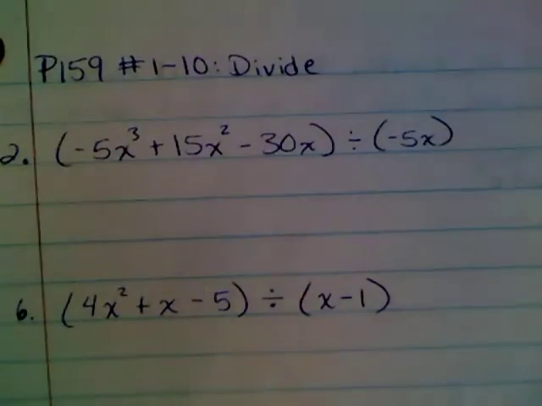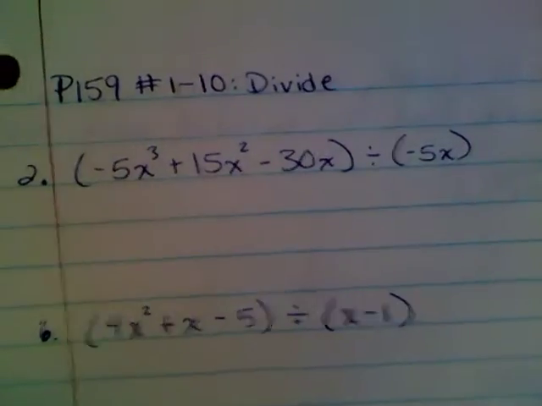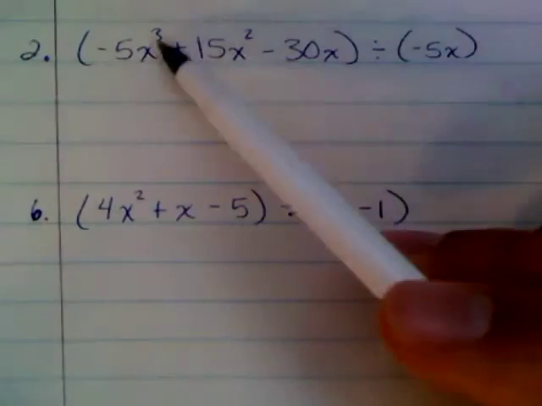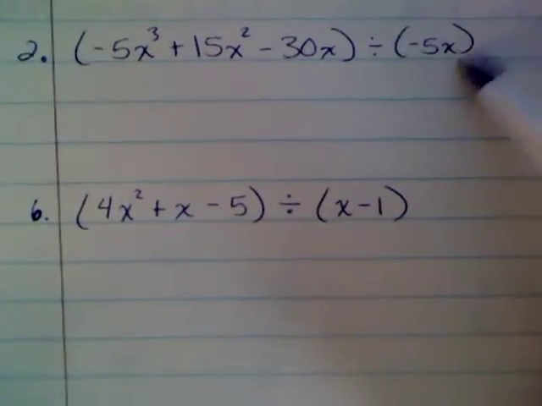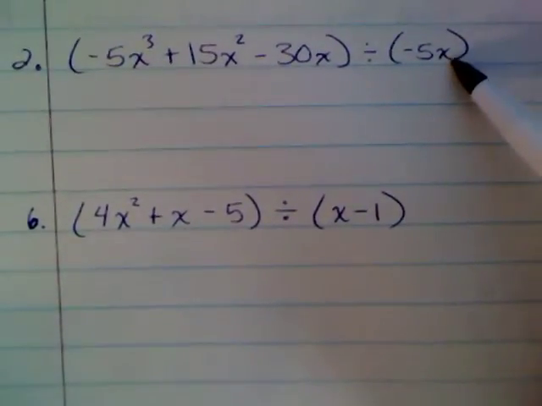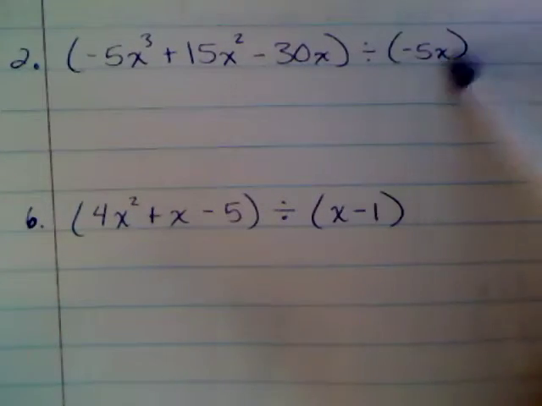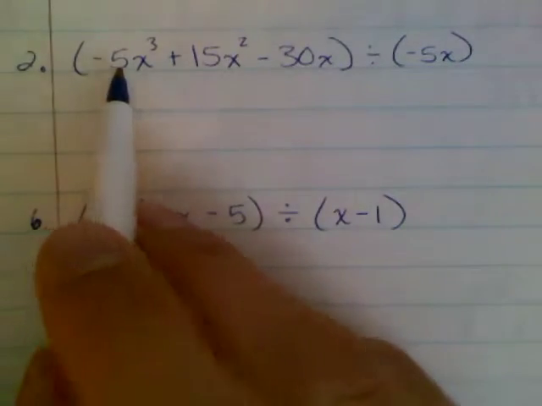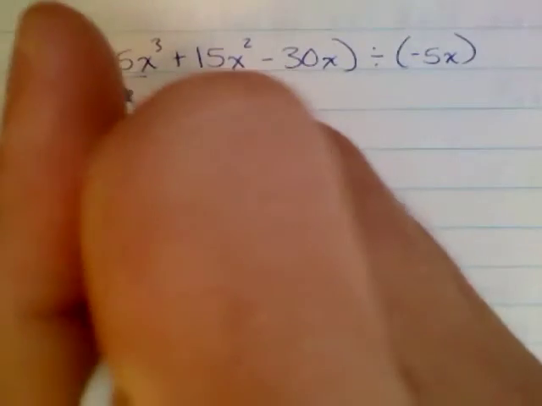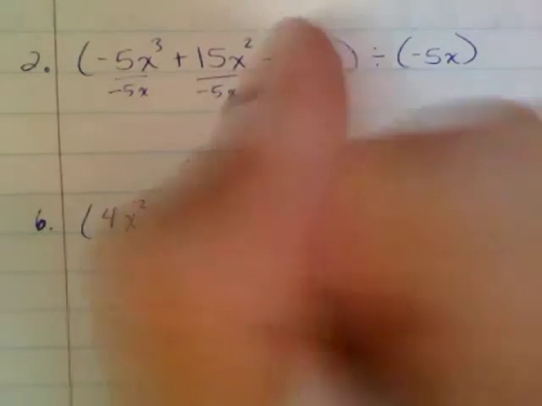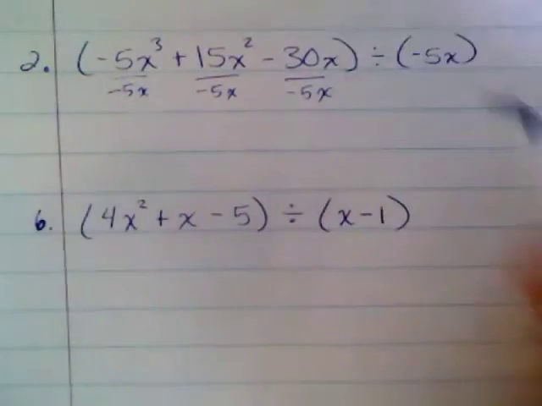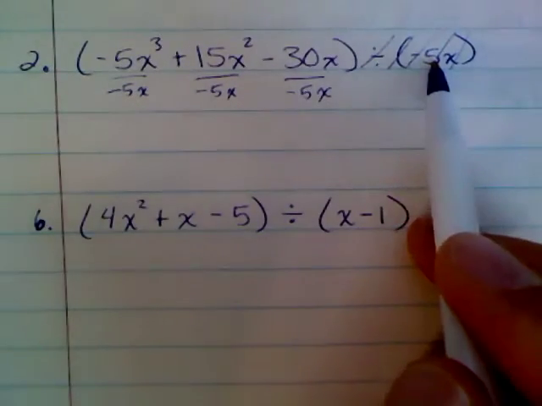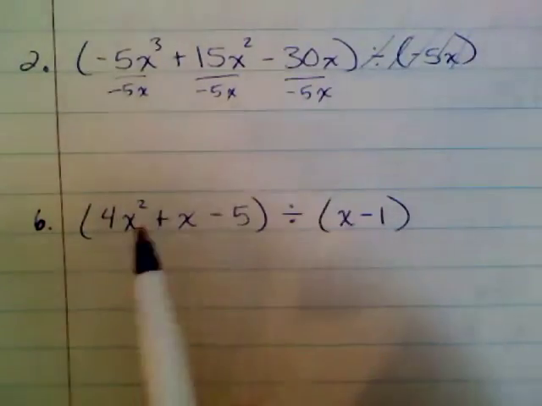Okay, page 159 in the Math 1 book, numbers 1 through 10, it says divide. On number 2, it looks like you are dividing a polynomial by a monomial. And when you're given a monomial, basically all you have to do is divide every term by that monomial. So in other words, I can automatically think of my answer just by putting a negative 5x under each one of these. And this really makes the problem quite simple here. If you're dividing by a monomial, you just put it under each term.